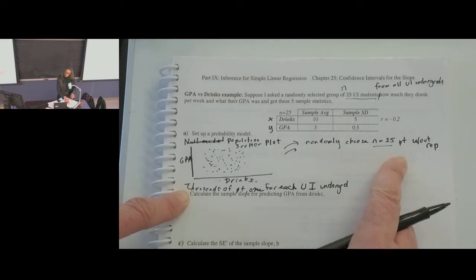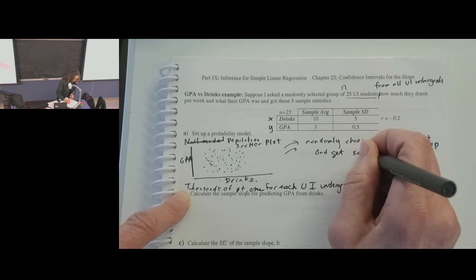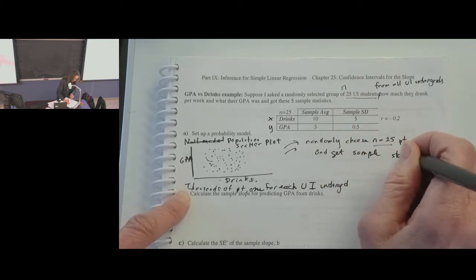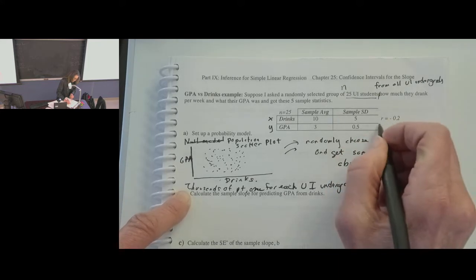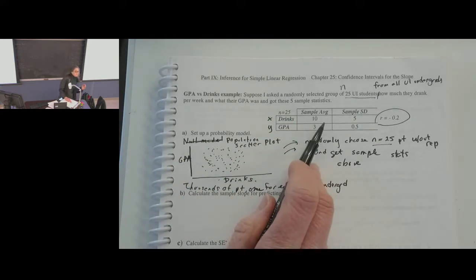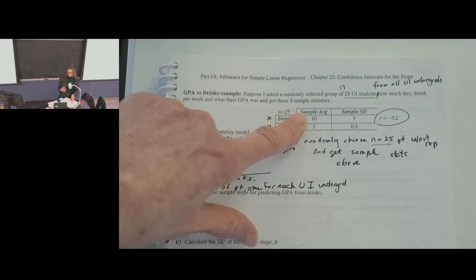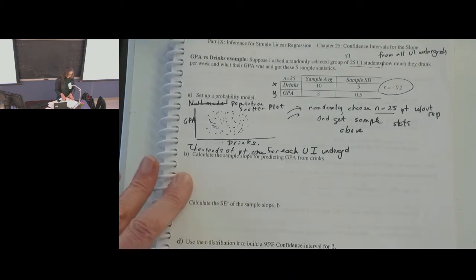And then we get these sample statistics. So for example, there's what we got for R, and we got the average. This is based on Stat 100, and they drink a lot more than 200. So the Stat 100 sample average is usually around 10, and their GPA is lower. So this is all based on Stat 100 stuff. I should update it for you guys, who typically have about a 3 or 4 sample average and a higher GPA.